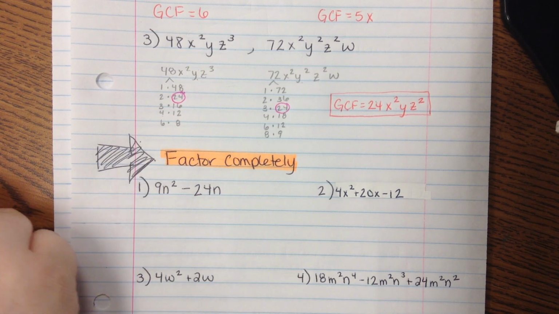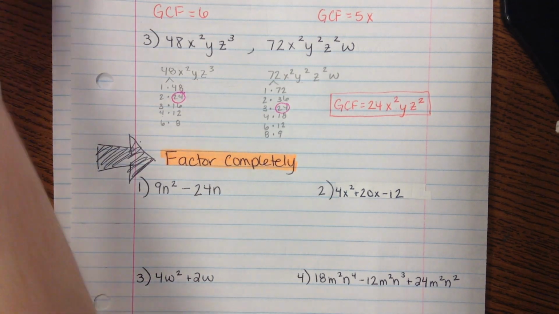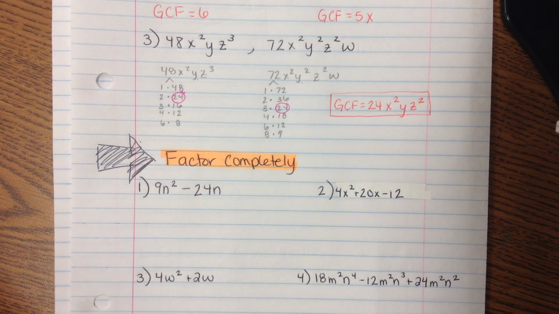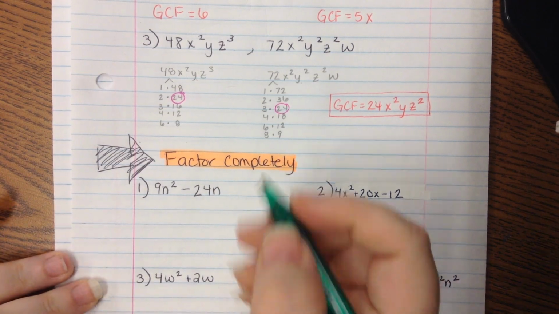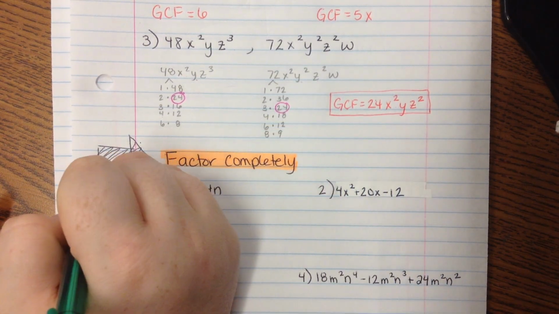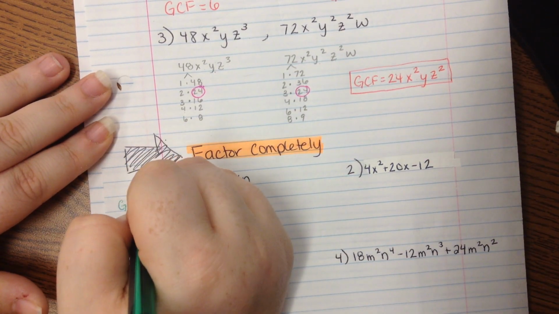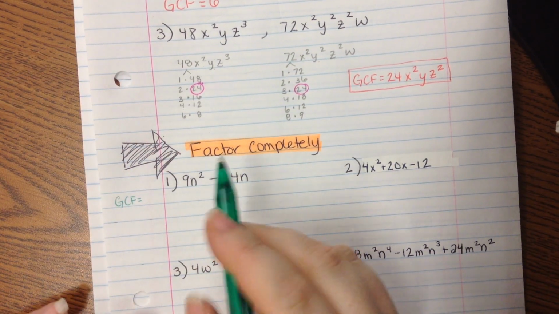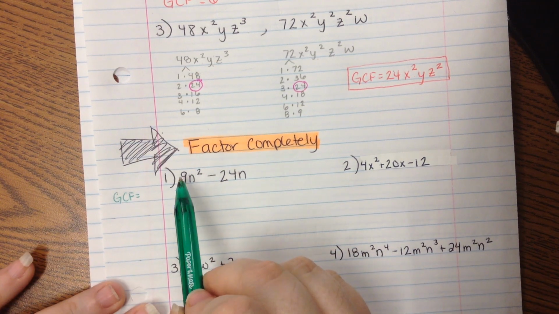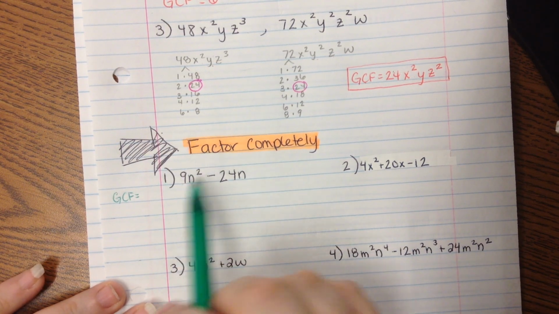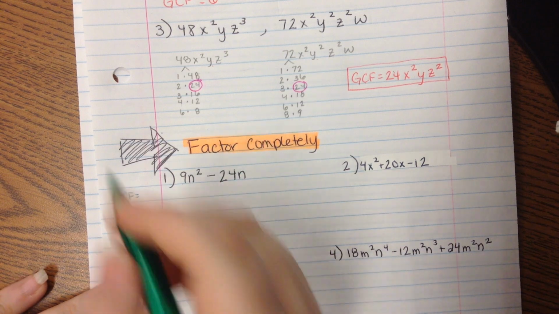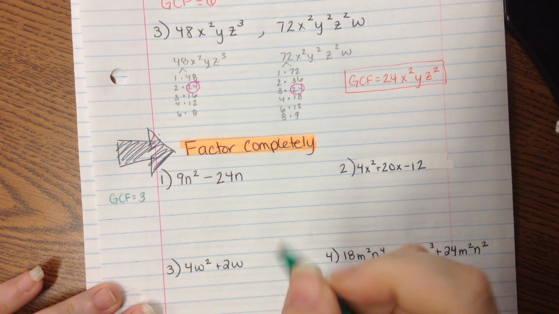So if we understand what our GCF is, we have 9 and 24. The GCF of 9 and 24 is going to be, we know it's 1 times 9 and 3 times 3. So 9 will not go into 24, but 3 will. So we know our GCF has a 3 in it.